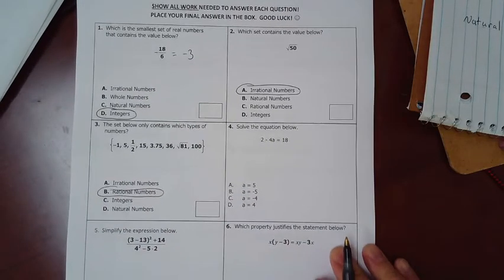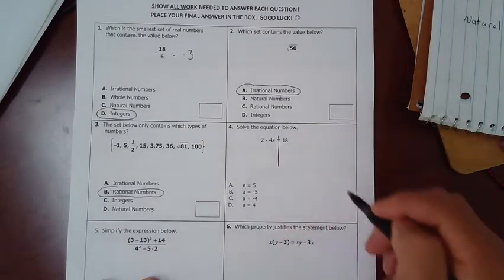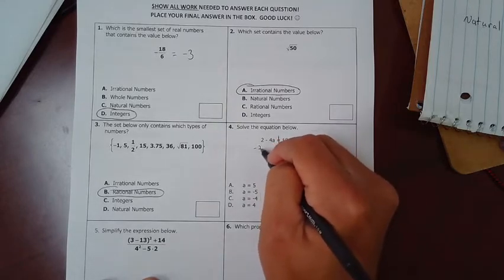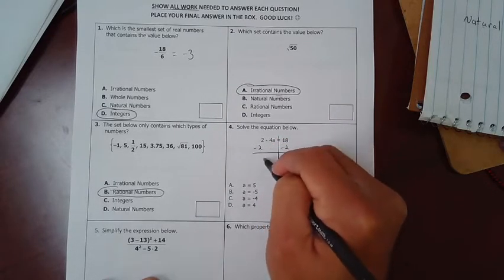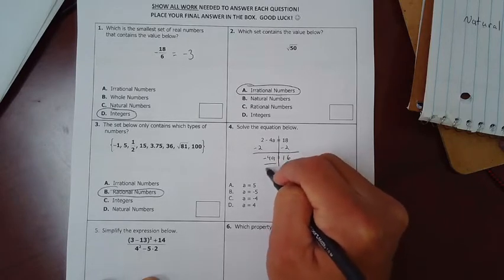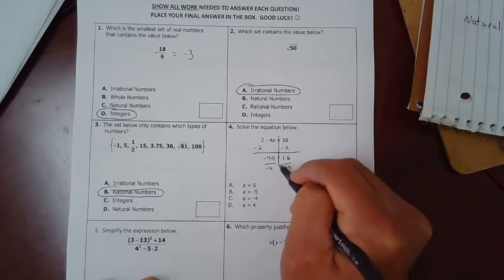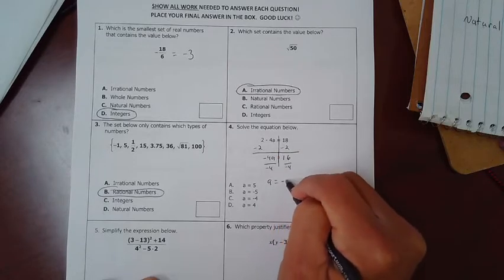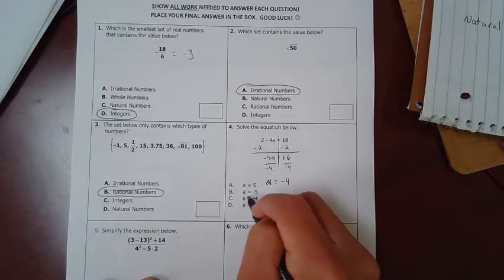Okay. Number 4. Gotta solve this equation. That's a positive 2. I want a minus 2. So I have negative 4a equals 16. Divide by negative 4. So I get a equals negative 4. Okay, so that's option C.